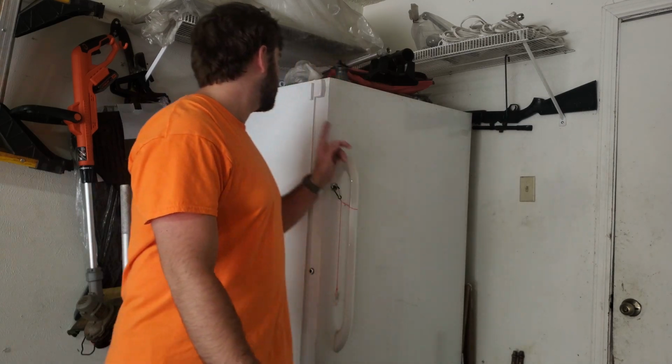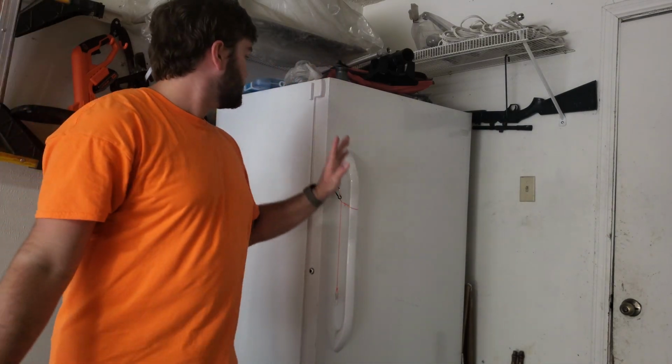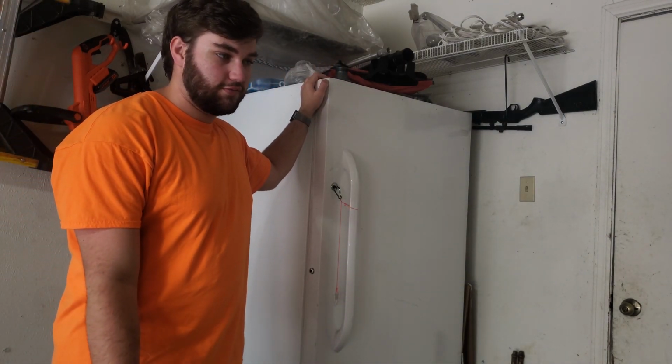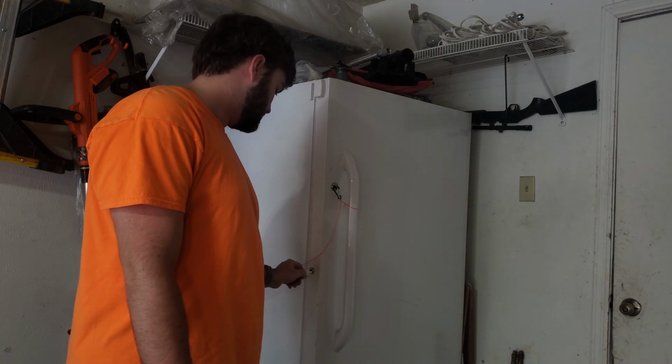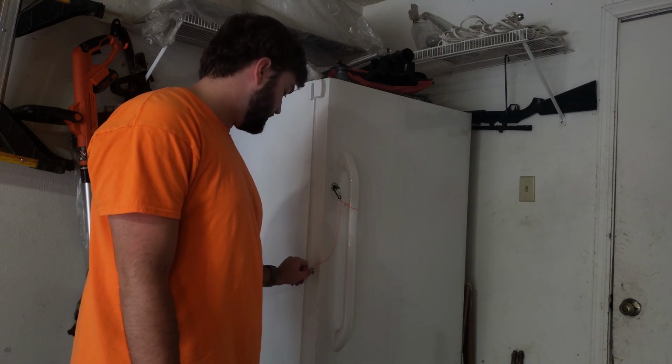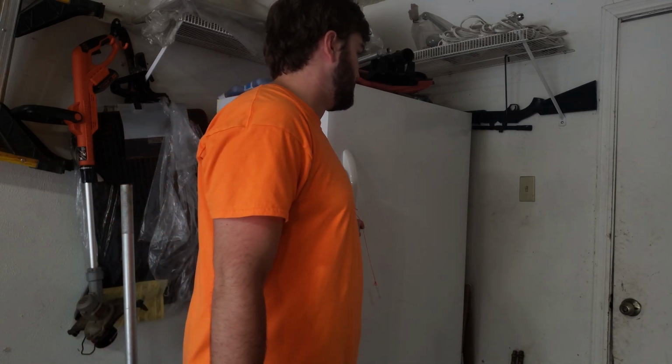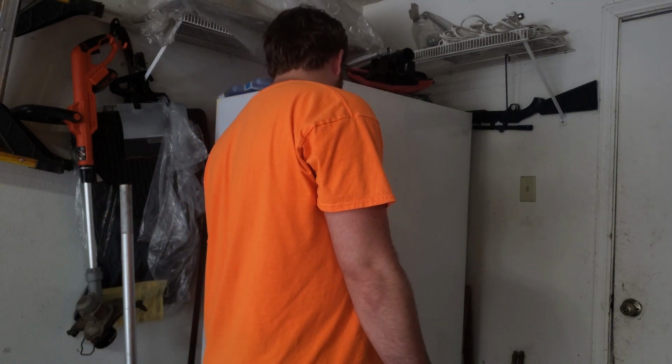Okay, third automation here. We're in the garage. This is a door sensor on this freezer. So after the next time of it being open, I actually can unlock it.